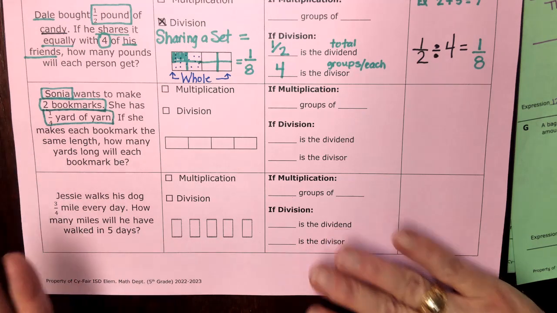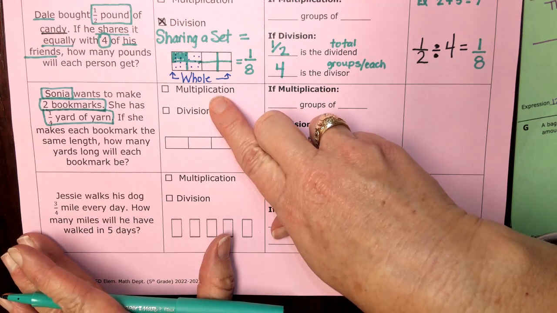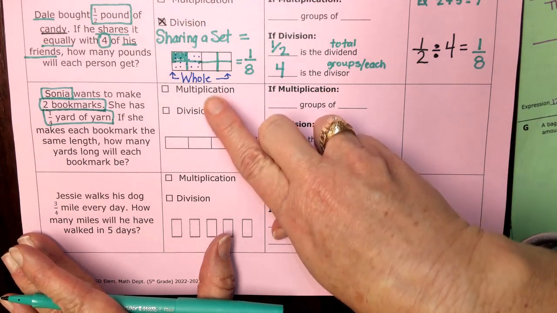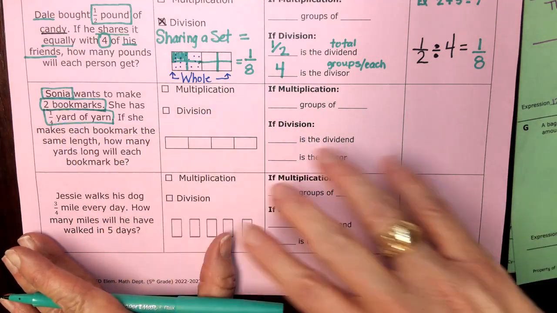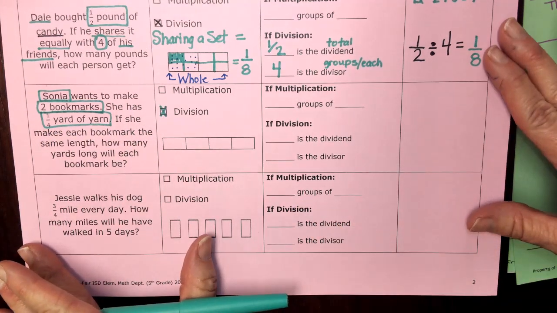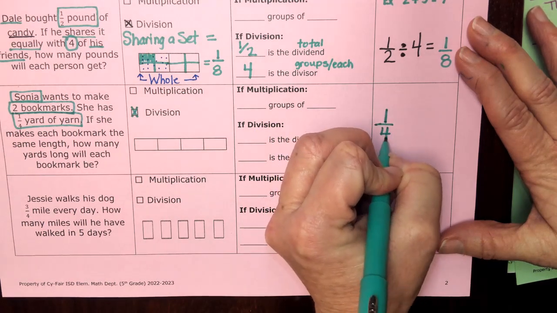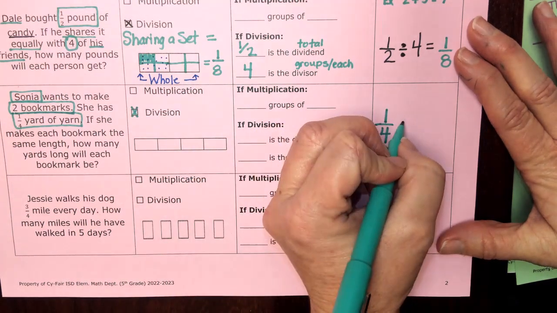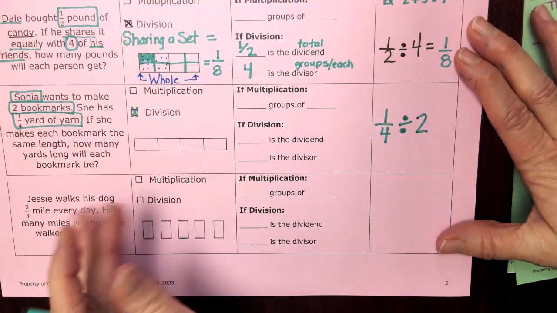So when I think about what's happening here, I'm not going to put 2 1/4 pieces together. I'm actually taking the 1/4 and I'm separating it into 2 equal pieces, which means I'm going to be dividing. So I'm starting with the yarn, which is 1/4, and we're cutting it, separating it into 2 equal bookmarks.